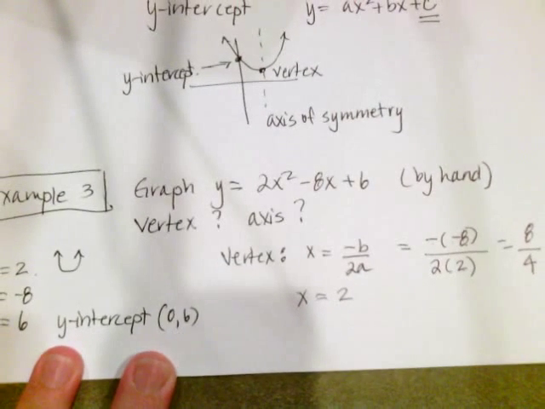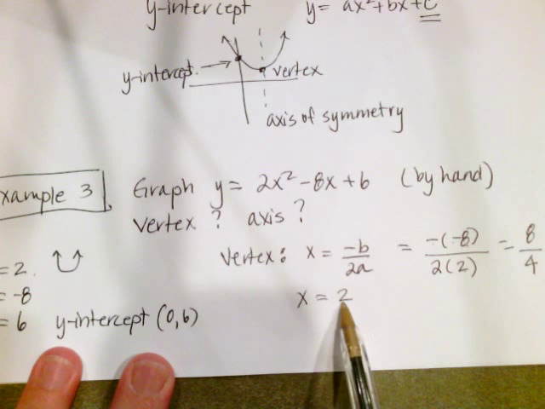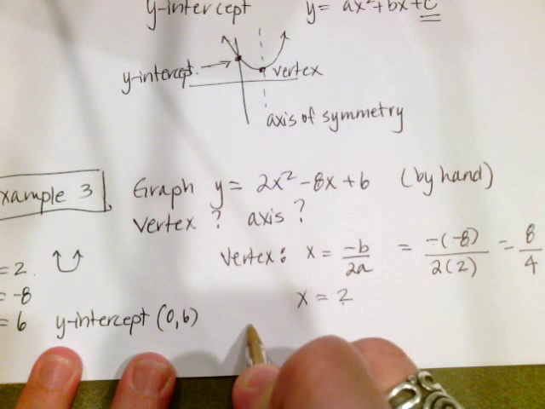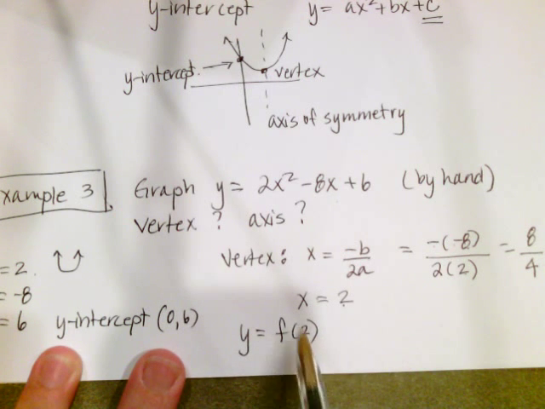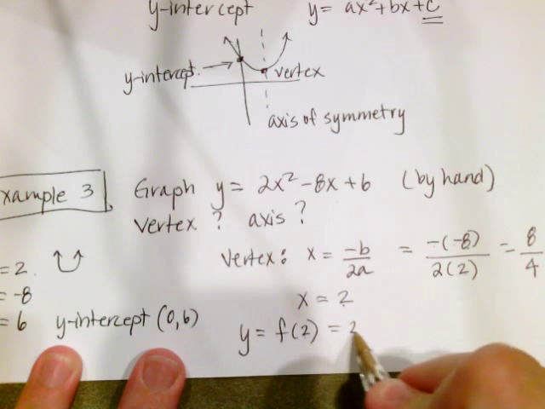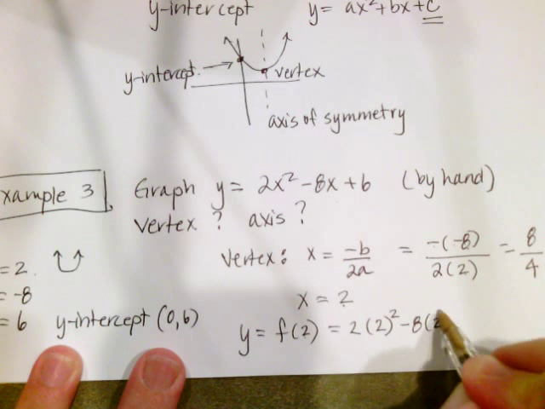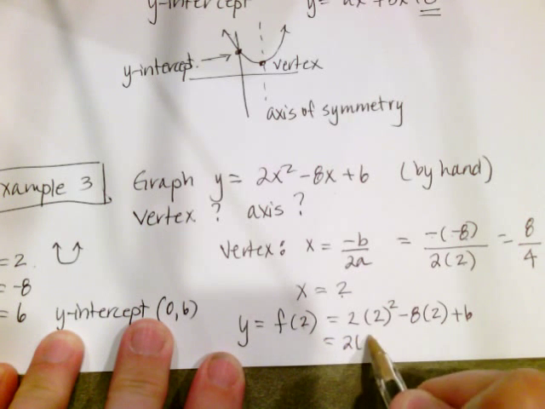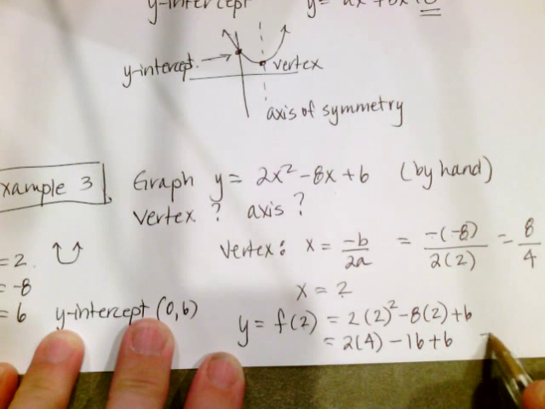Okay? All right. Oh, that's so much better. So now what I need to do is take that 2 and run it through the function. So I'm going to do y is equal to f of 2. I'm going to run this through this function. So it's going to be 2 times the 2 that we found squared minus 8 times 2 plus 6. And I'm kind of running out of space. So this is 2 times 4 minus 16 plus 6. And when I simplify that math, I get -2.